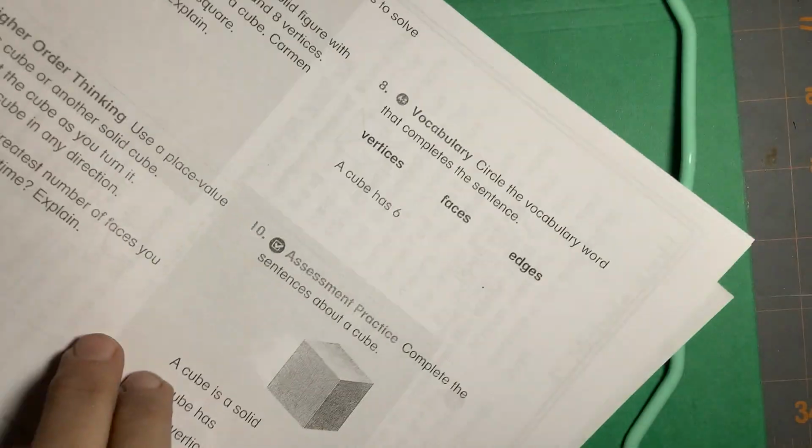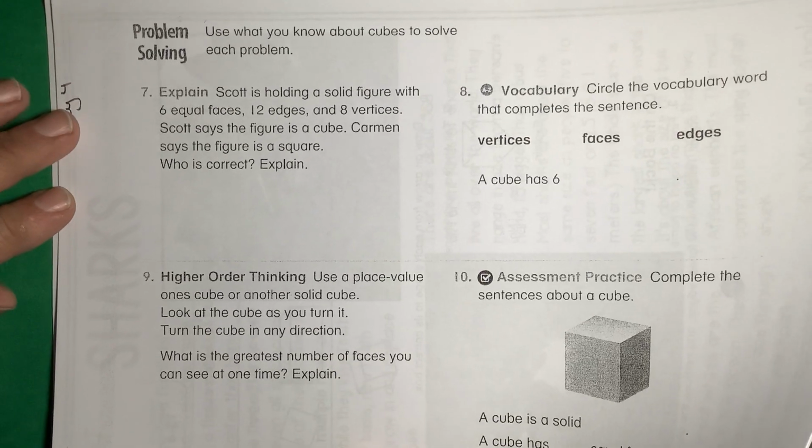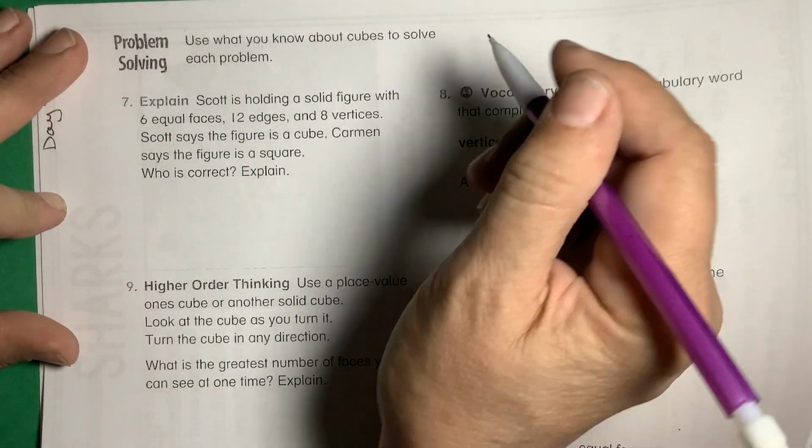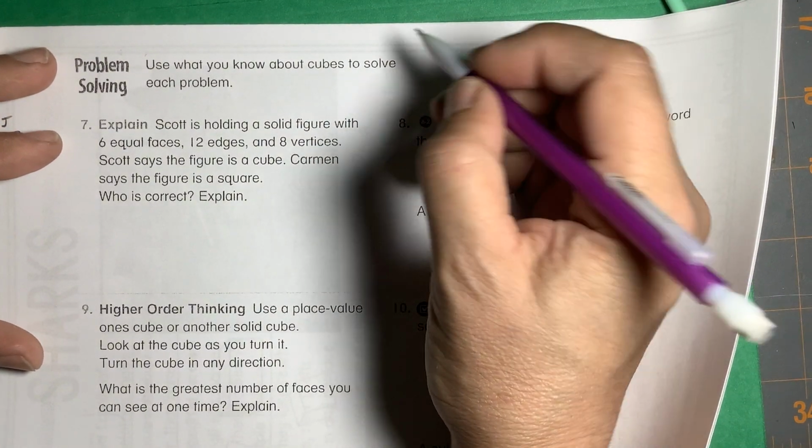All right, let's go on to the next page, our problem-solving page. Use what you know about cubes to solve each problem. All right, let's review a little bit. What do we know about cubes?